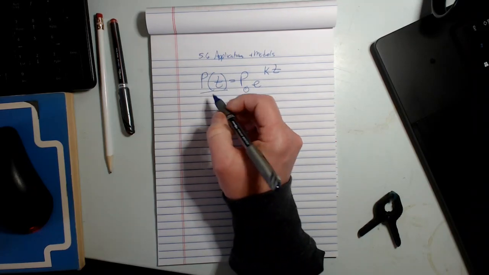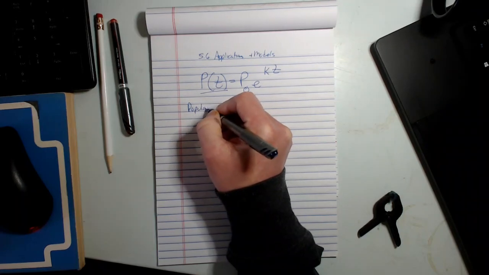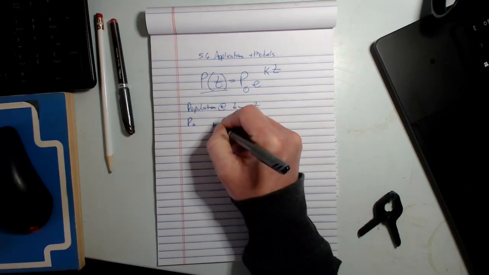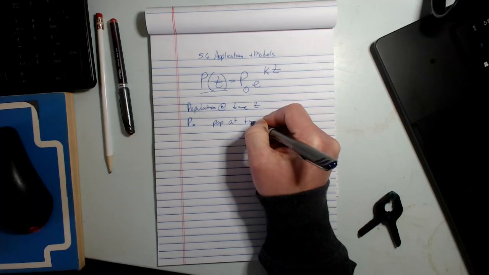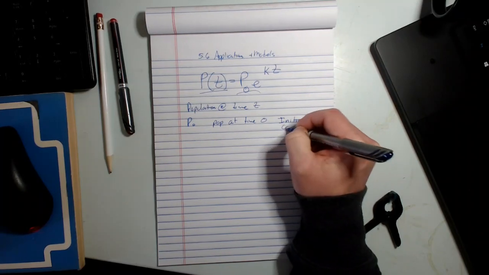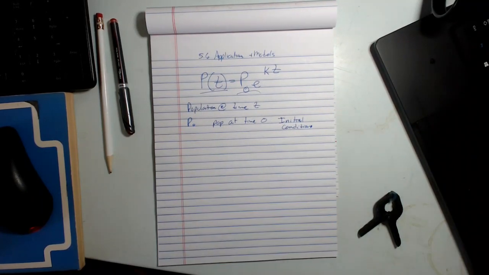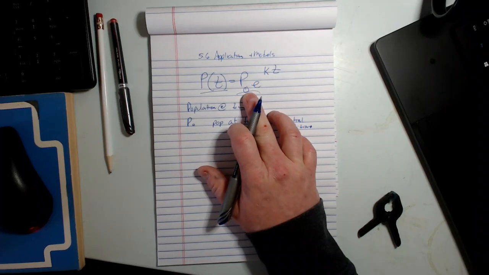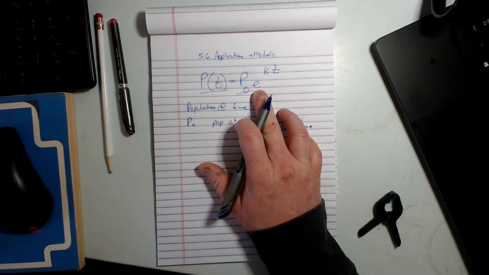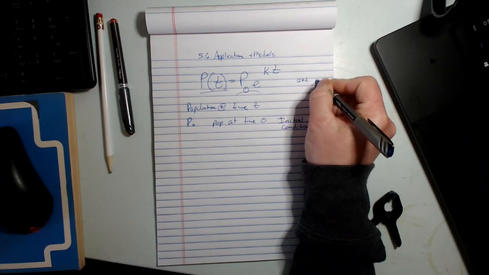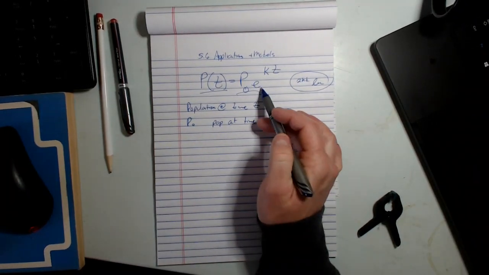This P of t represents population at time t. P of 0 is population at time 0, or your initial condition. If you're looking at compound interest, when you have money, this P of 0 represents the starting money that you have, or your principal. This e, remember, is Euler's constant. It's a number like pi, it doesn't change. It's programmed into your calculator. To find that, you use the second ln button on your calculator to get e.